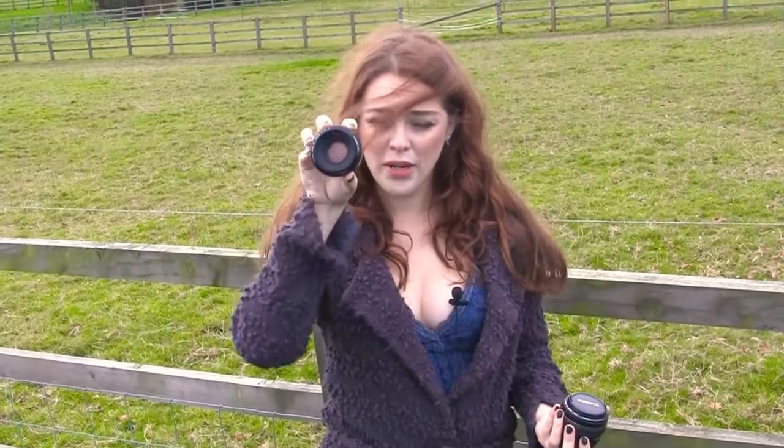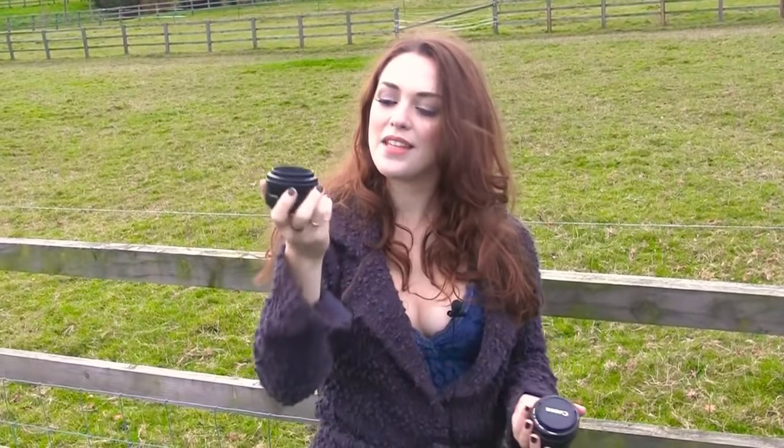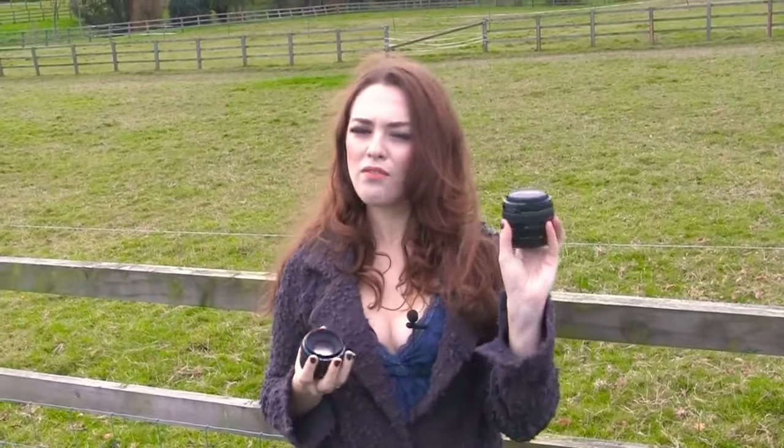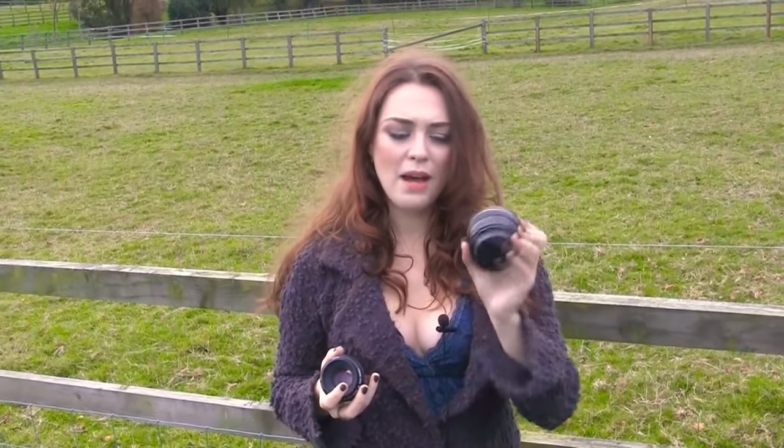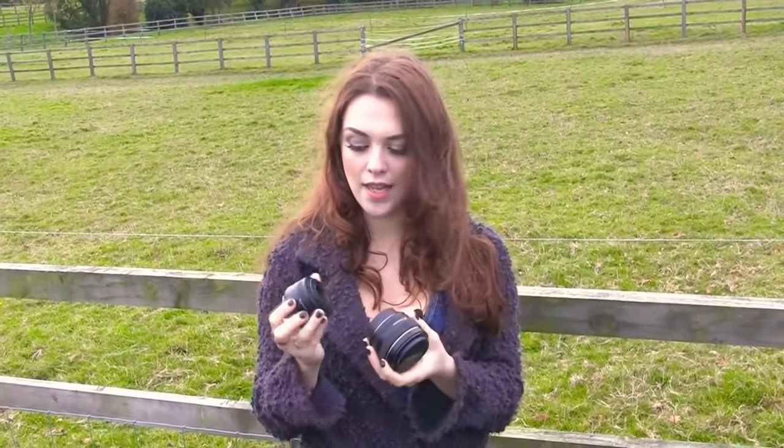The 1.8 50mm lens, excuse my hair flying everywhere, it's nice and windy in England now we've got to autumn. This costs £71 or around $115. The 1.4 costs about £250, around $400 roughly speaking, so there is a very significant price difference in these.